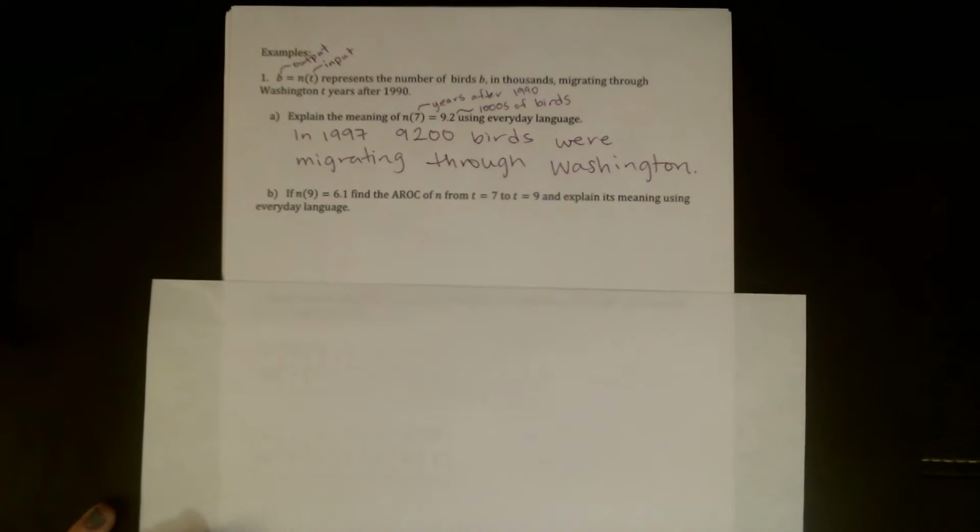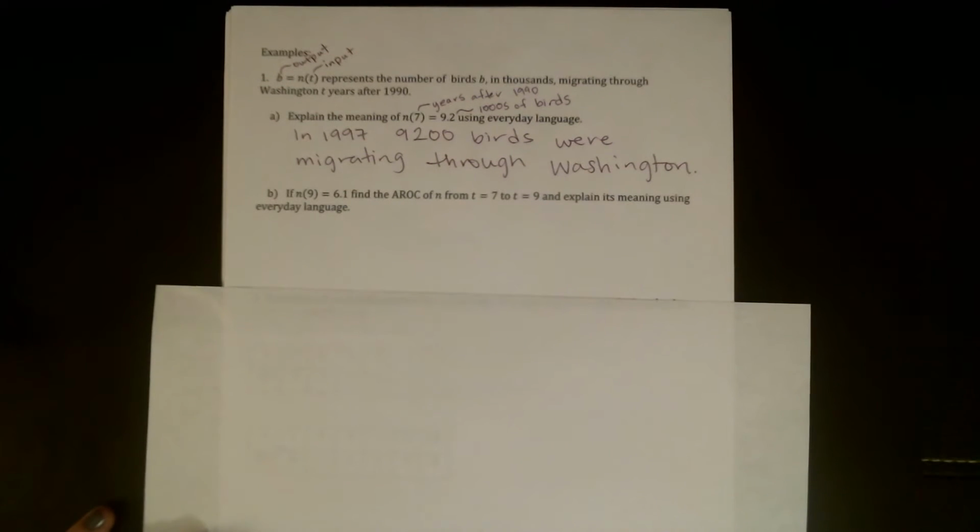Okay, this one has one more part. If n of 9 is equal to 6.1, find the average rate of change of n from t equals 7 to t equals 9 and explain its meaning using everyday language. Okay, so we are supposed to calculate an average rate of change, which means we need 2 points.